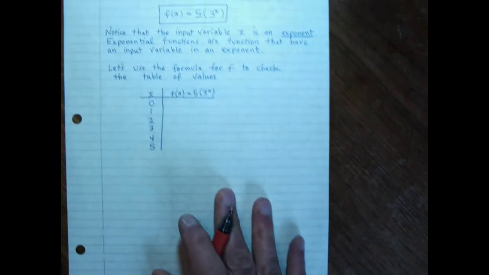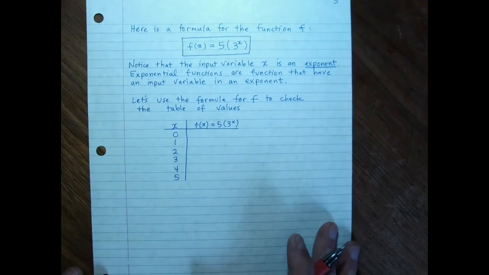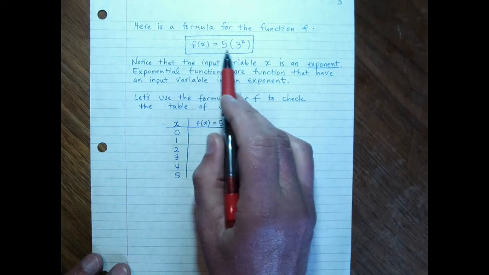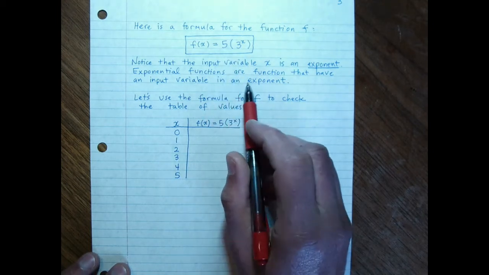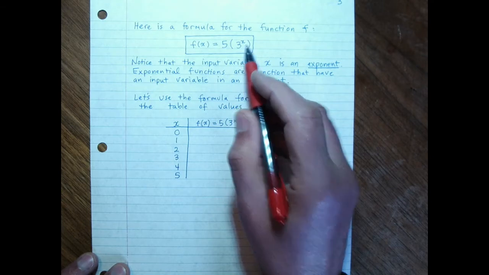Now, I'm actually going to show you a formula for f. I had a formula when I set that problem up, and it looks something like this. f of x equals 5 times 3 to the x power. Notice that the input variable x is an exponent here.